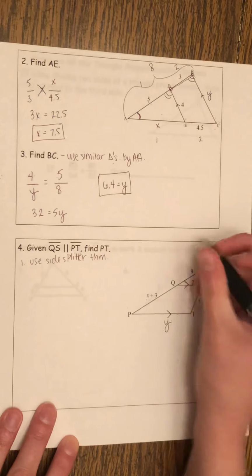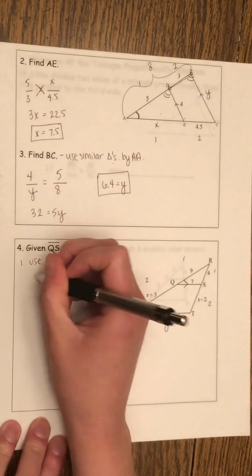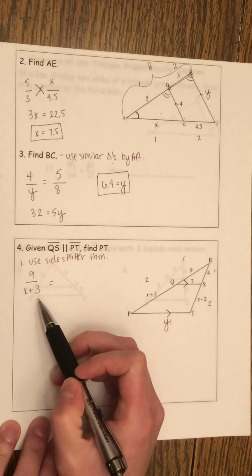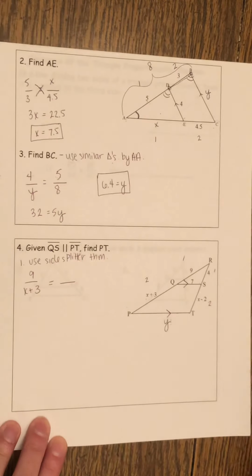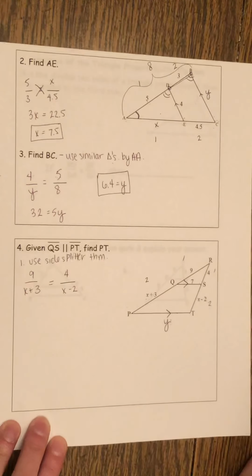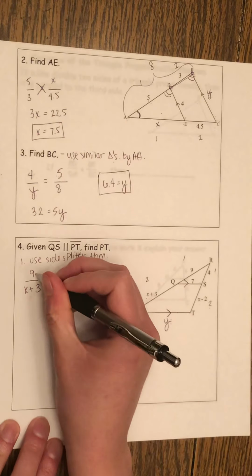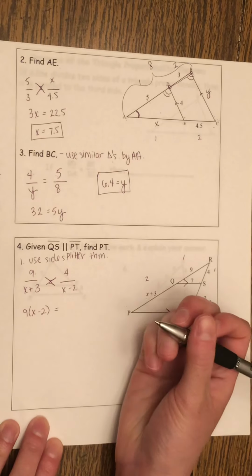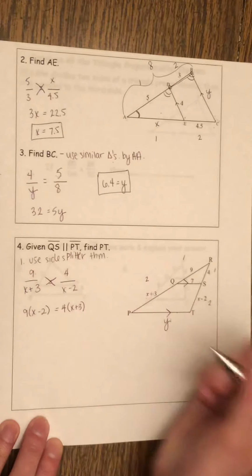It's going to split the first side into 2 parts. It's going to split the second side into 2 parts. And I'm going to create a proportion, first a ratio with the 2 parts of the first side, set equal to a ratio comparing the 2 parts of the second side. I'm going to cross multiply to figure out what x is. So my first cross product, I need to multiply 9 by the quantity x minus 2. The second cross product, I have to multiply 4 by the quantity x plus 3.